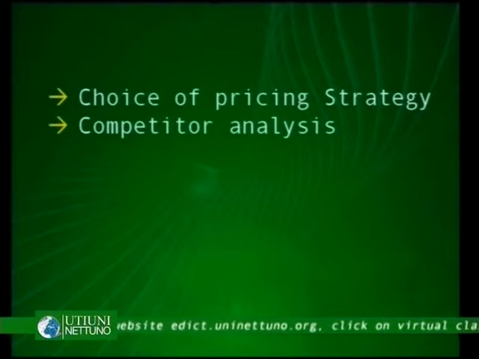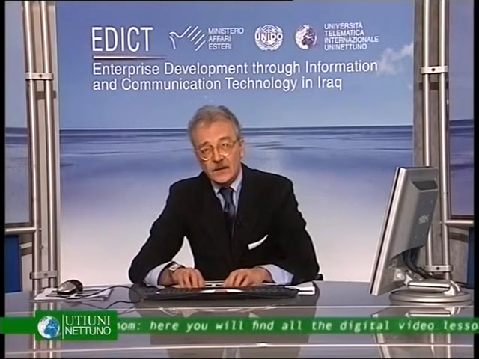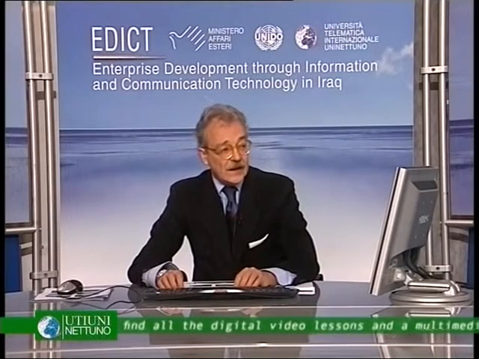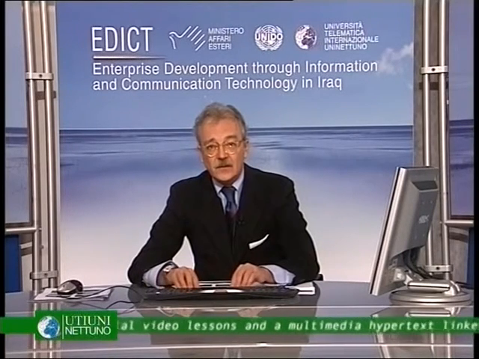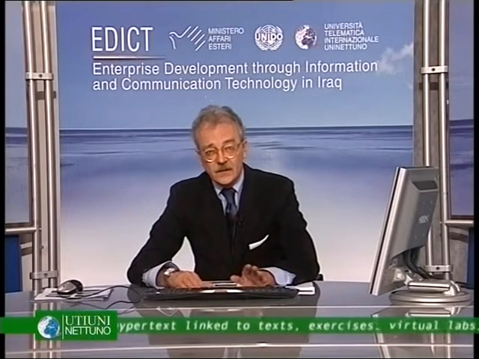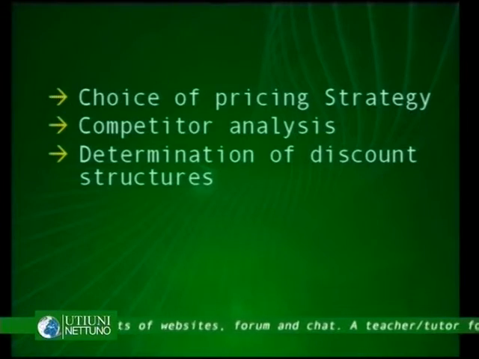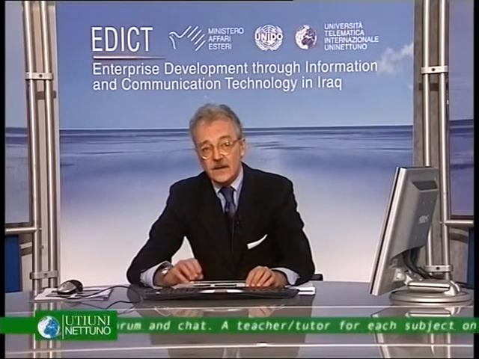Competitor analysis, the same. I have been making research and studies before taking the decision of going outside my country, and I have made the competitor analysis, so I know what they are doing, what their prices are, and which kind of segment they are targeting. I will determine also the discount structure, as in certain cases, in case of sales, in case of market habits, I should be prepared to make discounts.